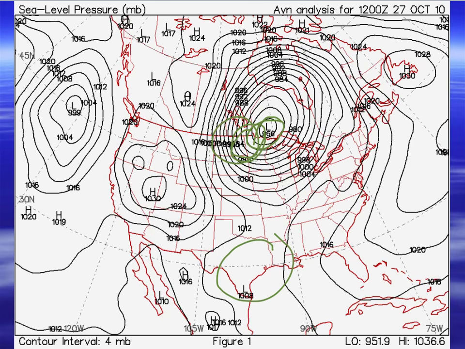You can also add one more layer to this. Oh, look, I see a little L in here. That means there's probably some storm and precipitation going on there, and a little H over here, meaning they've got some clear skies.